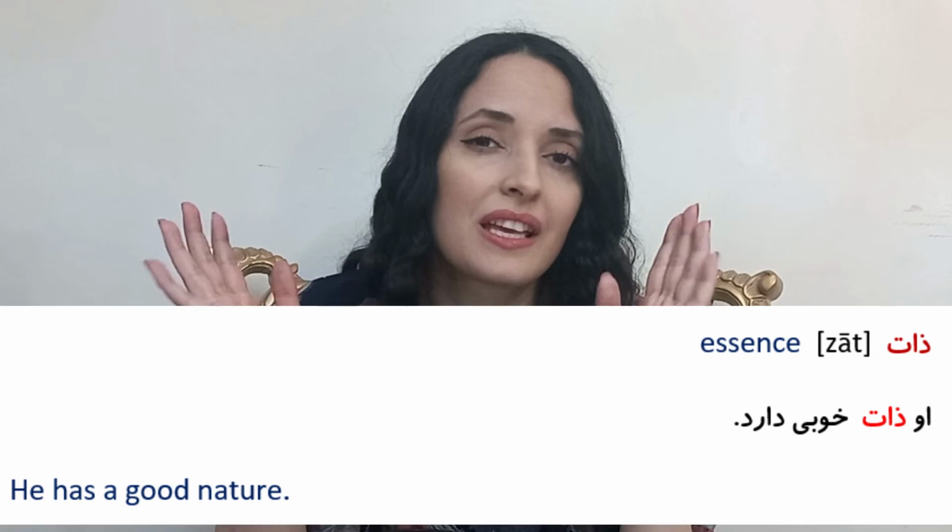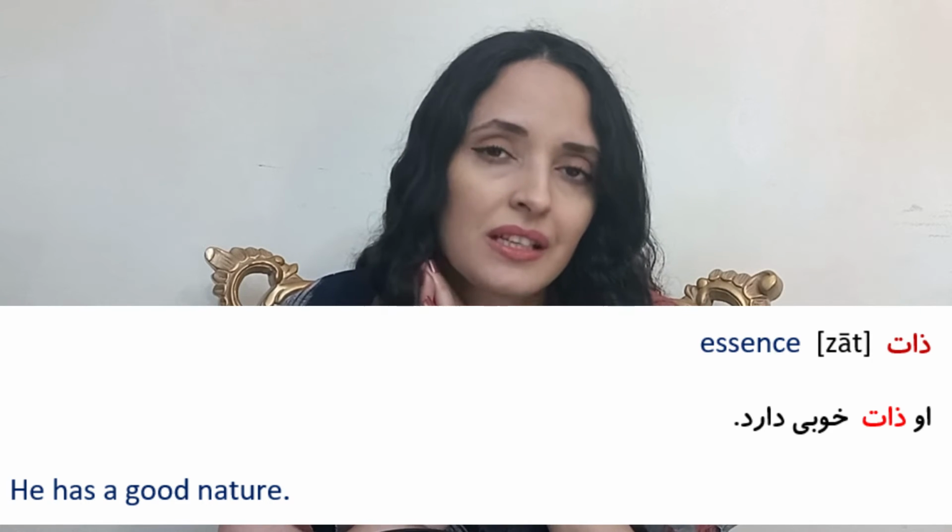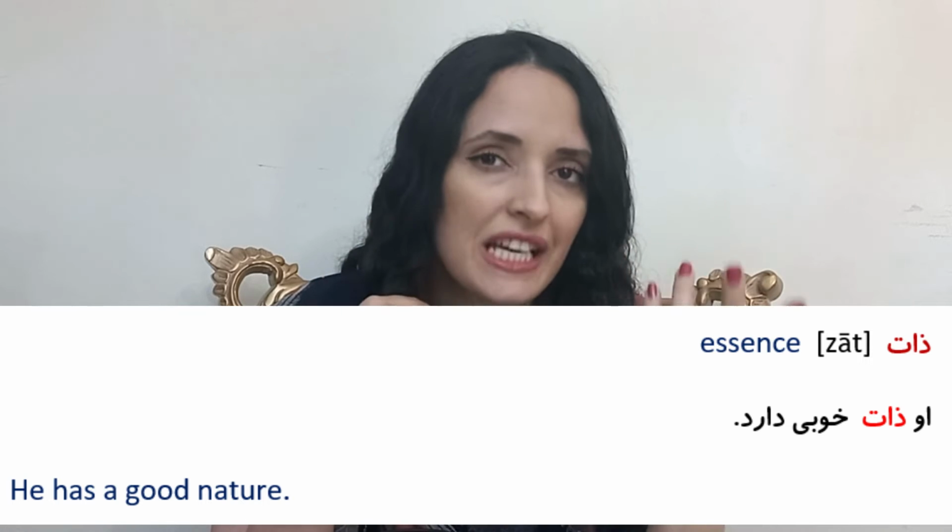Now we're going to make a new word with the letter zaal with the alphabets that we know so far, like alif, b, p, t, s, jim, ch, h, kh, dal, zal. Okay, it's zat. Zat means essence or nature.